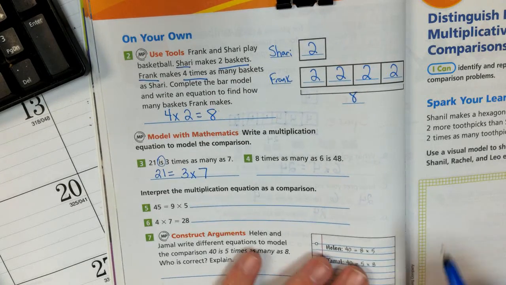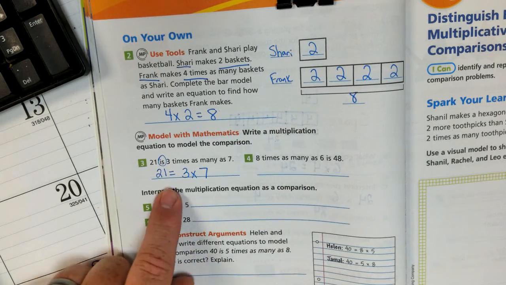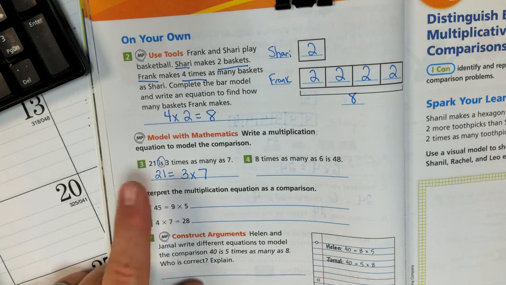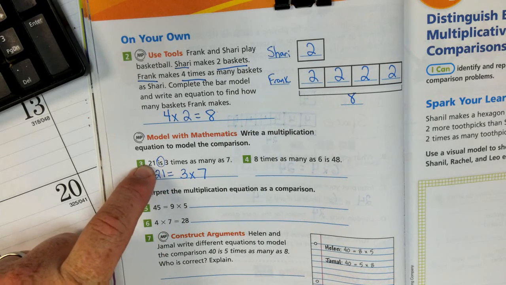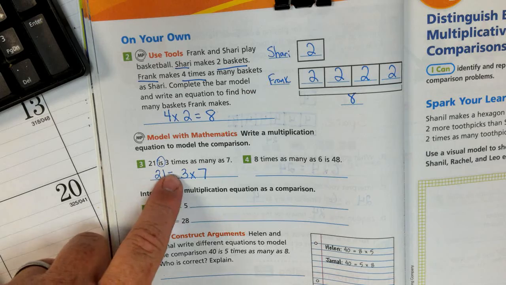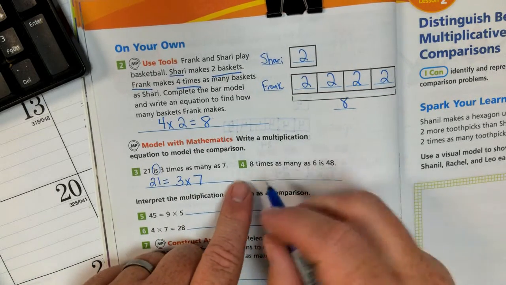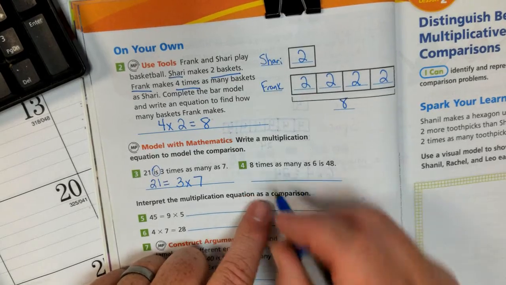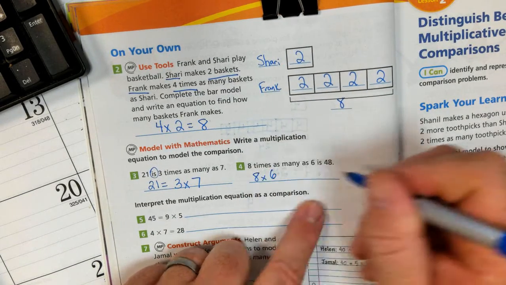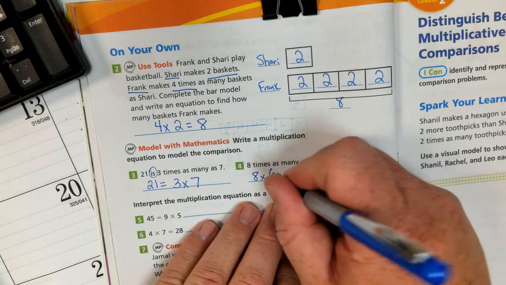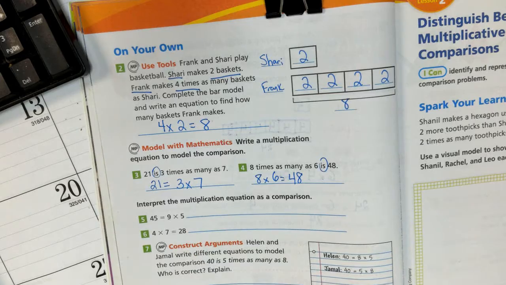Okay? Now in the next one, it says 8 times as many as 6 is 48. Notice how I put the 21 here first? I did that because the 21 came first in my expression here. 21 is 3 times as many. So I'm writing down what I see. Now I see 8 times as many as 6. So I'm going to write 8 times as many as 6. I see the word is, which means equal, 48.